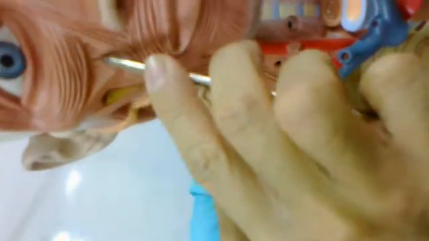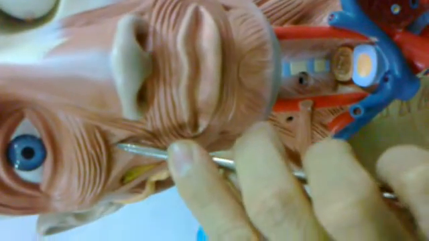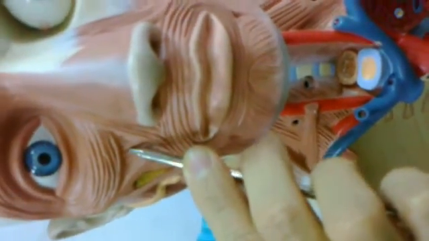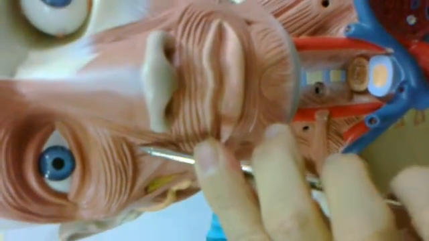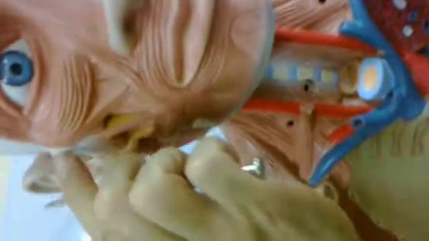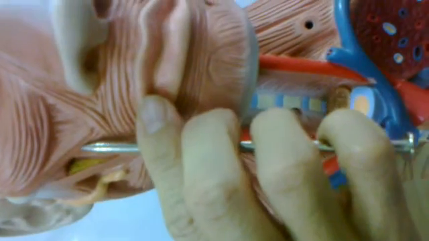Then here you have a muscle from the nose towards the upper lip. You have now your levator labii superioris alaeque nasi. And lateral to that muscle, above the lips, you have your levator labii superioris. And lateral to that muscle that goes towards your zygomatic bone, you have your zygomaticus minor.